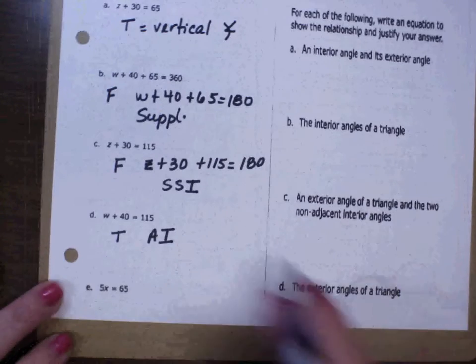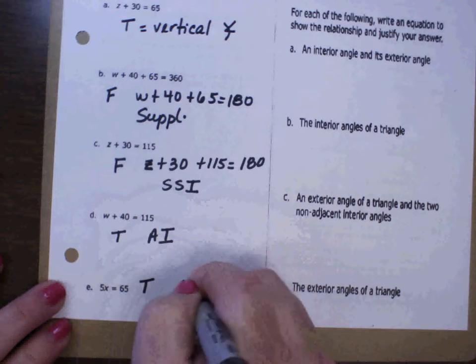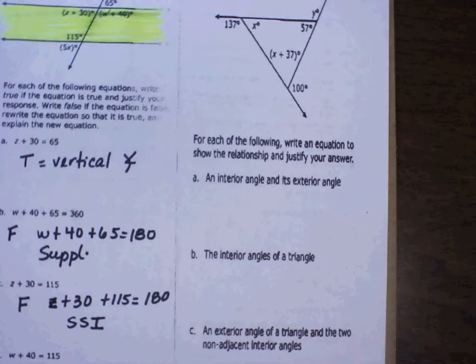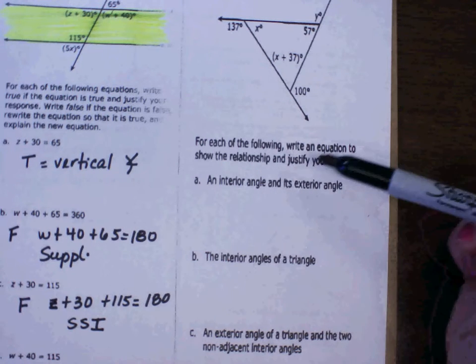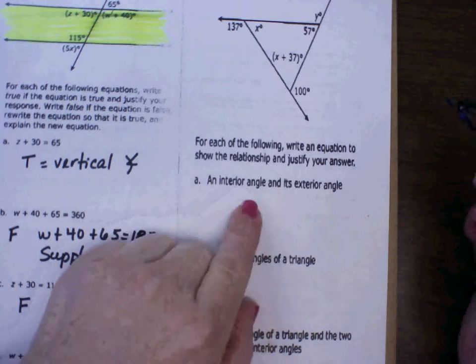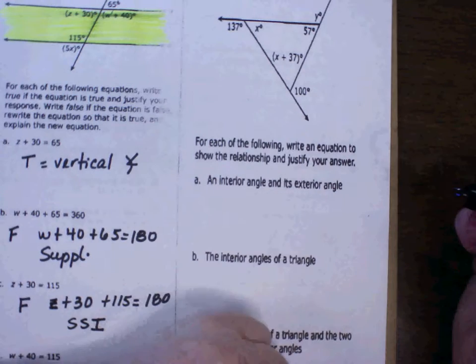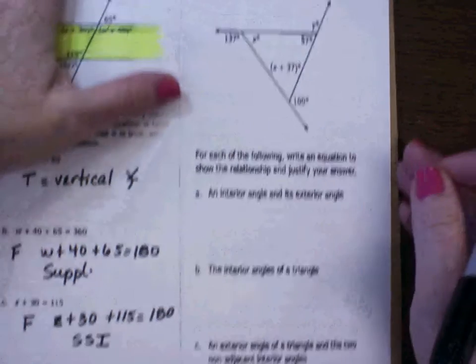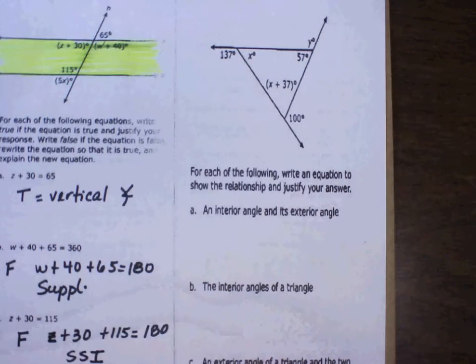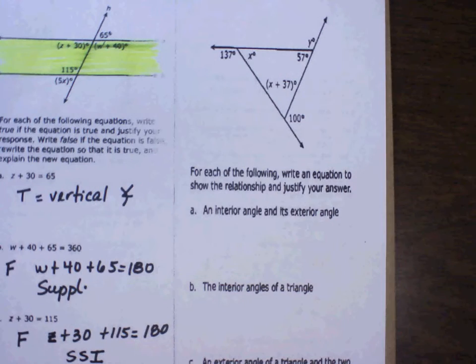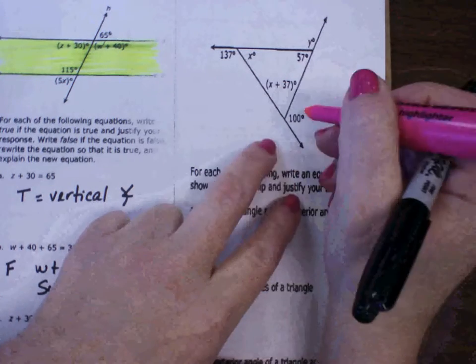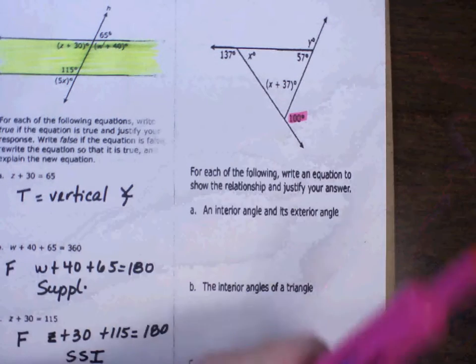All right. For each of the following, write an equation to show the relationship and justify your answer. An interior angle and its exterior angles. So we've got to come up with an equation. Let's just pick one exterior angle. Which one do you guys want to pick? 100. All right, let's do 100. 100 is the exterior. Which two pair up to that one?